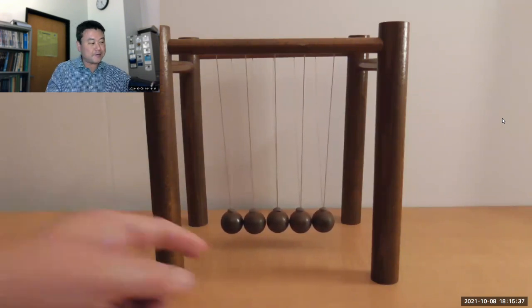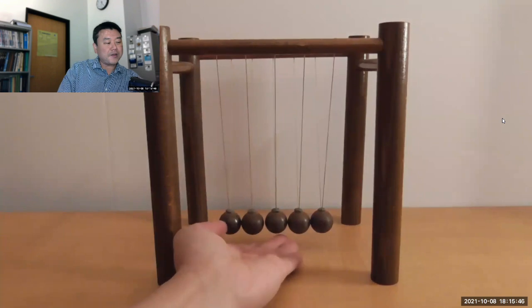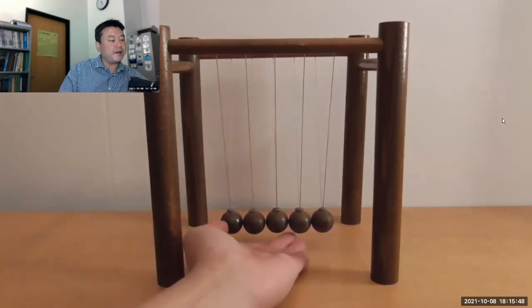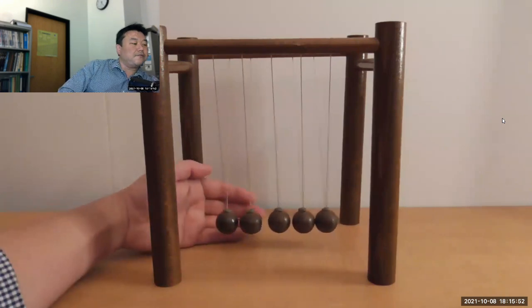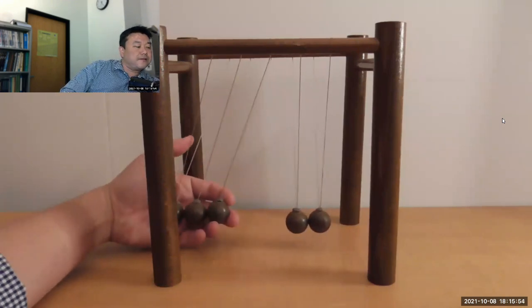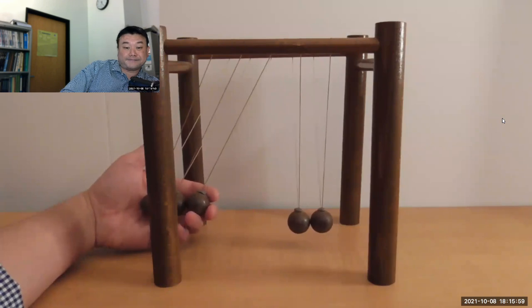So you have seen this with one ball, with two balls. Now I'm going to pull out three balls, and I want you to think about how many balls are going to come out when I release three balls at the same time. How many balls will come out to the right side?